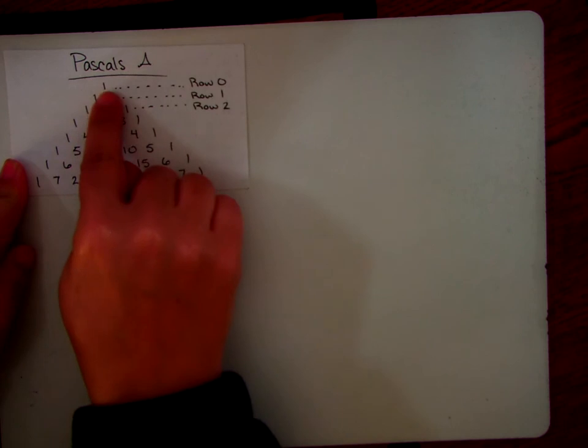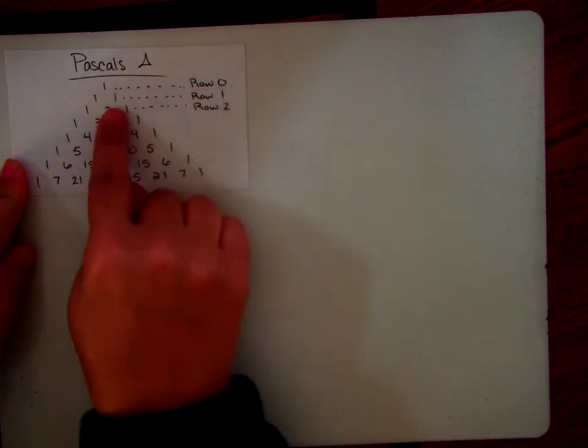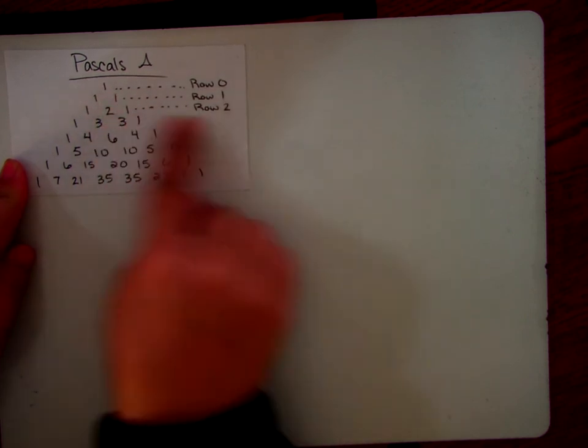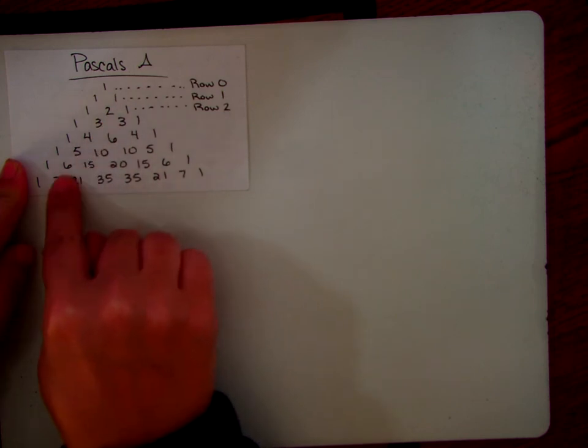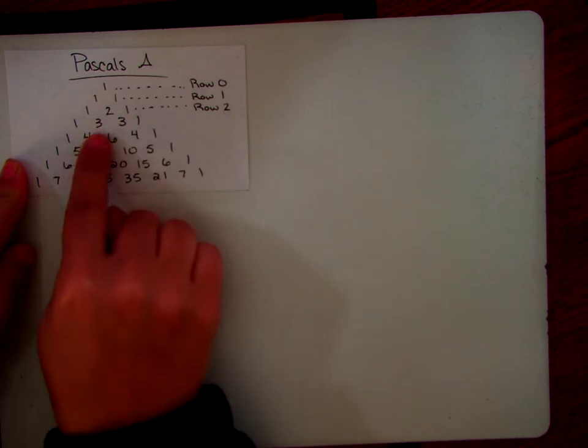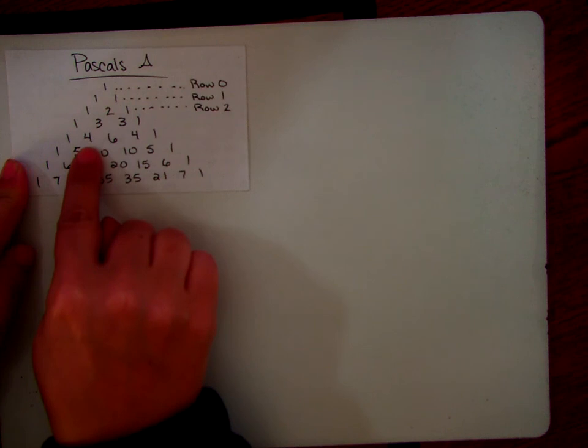Okay, so our first row is 0. Then we have row 1, then we have row 2. And if you look at these numbers right here, that's actually the row number. Okay? This is row 2. This is row 3. This is row 4.